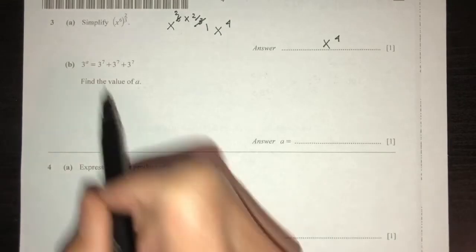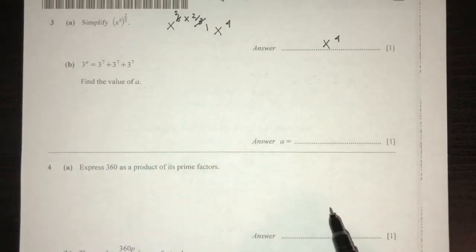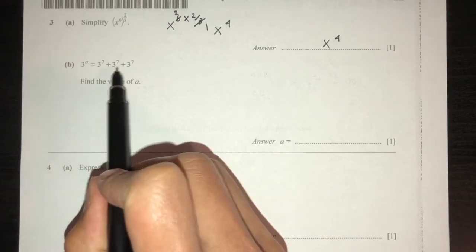Okay, now for part B, as you can see, we have 3 power a equal to 3 power 7 plus 3 power 7 plus 3 power 7. Now you can see they are all the same. You can add them together.